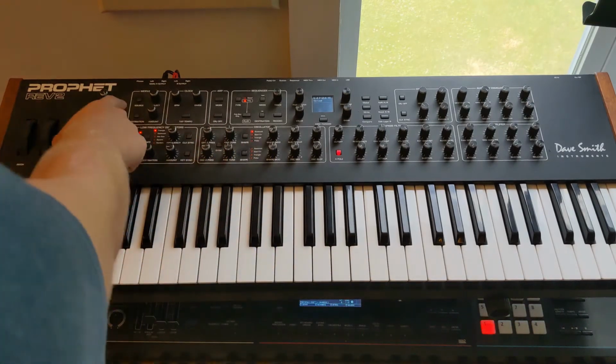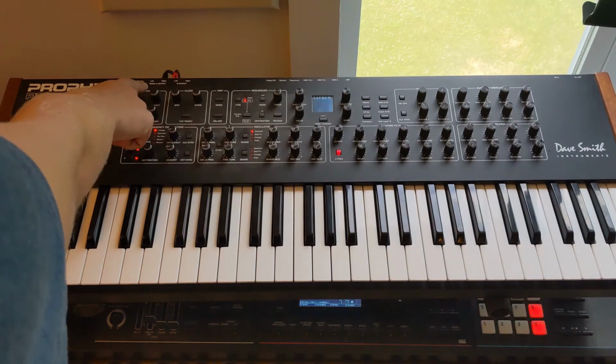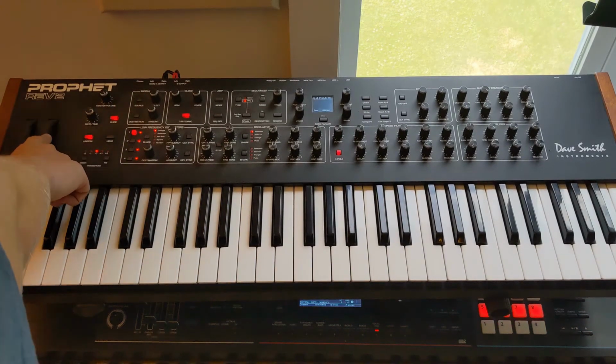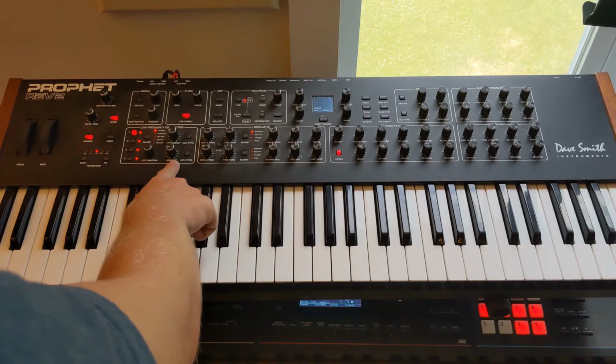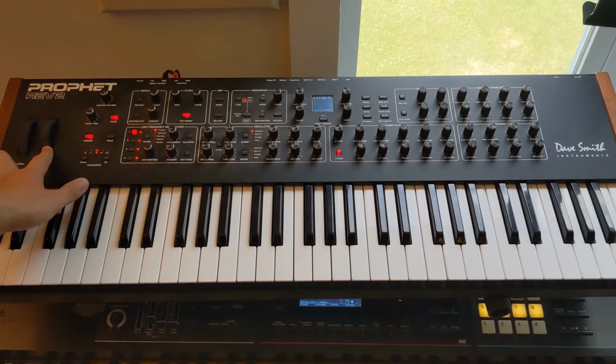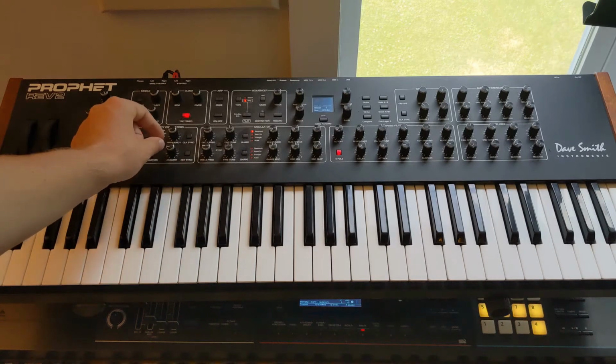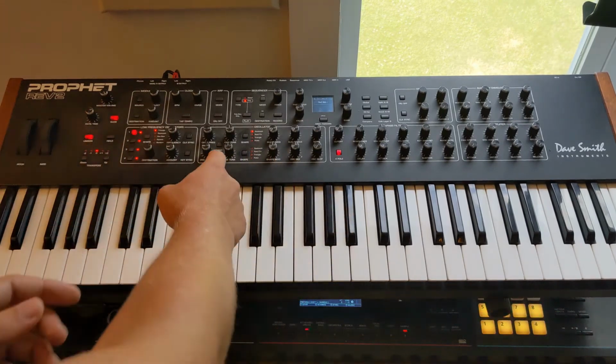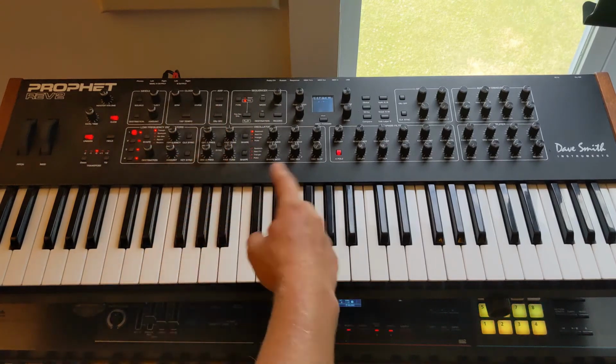So what I've also done is then I've used the source, the modulation section in the Prophet, and I've routed the mod wheel to the LFO amount. So then when I push the mod wheel up, it's then turning this amount knob up, which is then introducing the oscillator shaking to the sound.